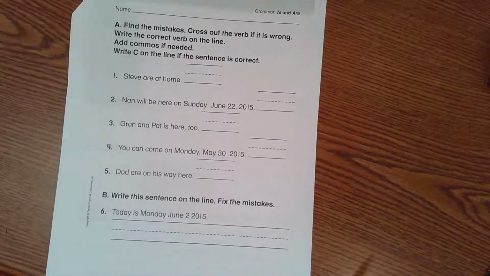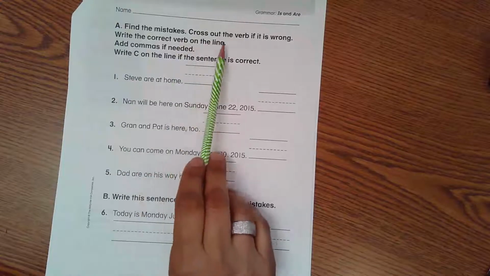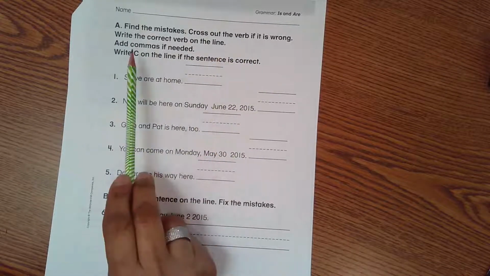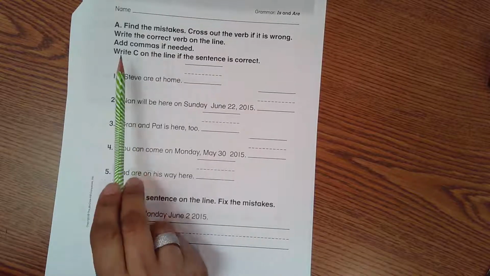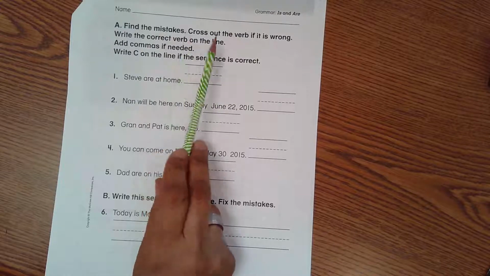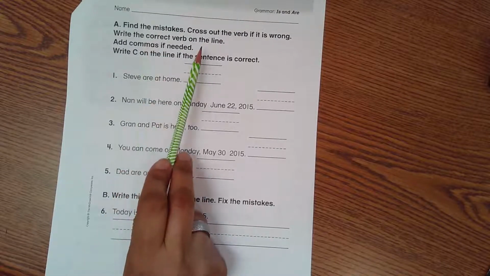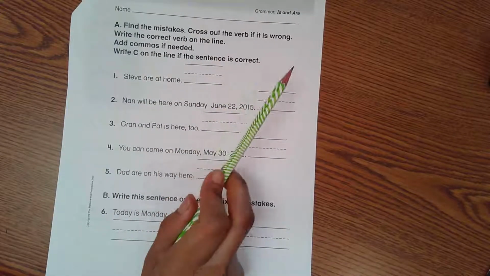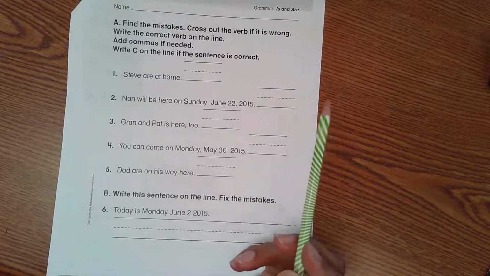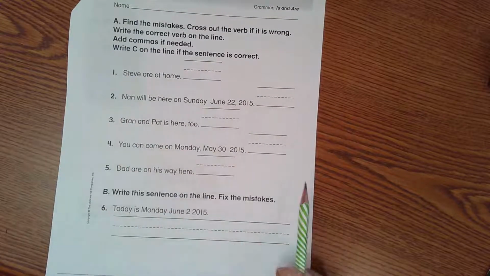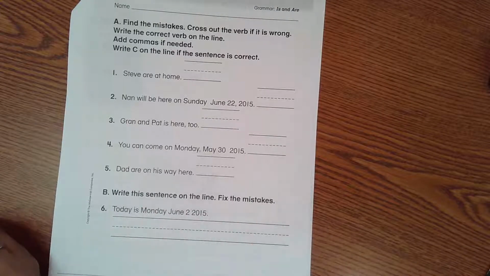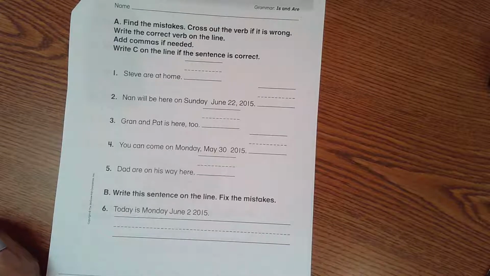All right, find the mistakes. Cross out the verb if it's wrong. Write the correct verb on the line. Add commas if needed. Write C on the line if the sentence is correct. So 3 things we need to do. You're gonna find the mistakes and cross out the verb if it's written wrong. Then write the correct way, add commas, and then of course if your sentence is correct, you don't need to do anything, just add C. That means it's correct.